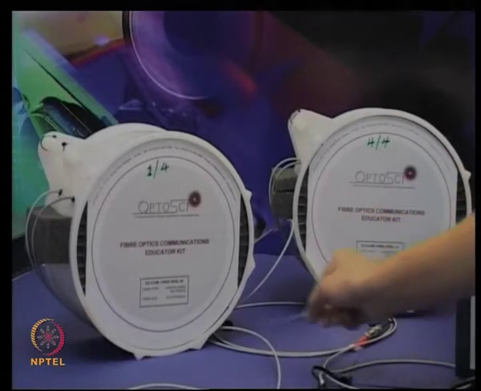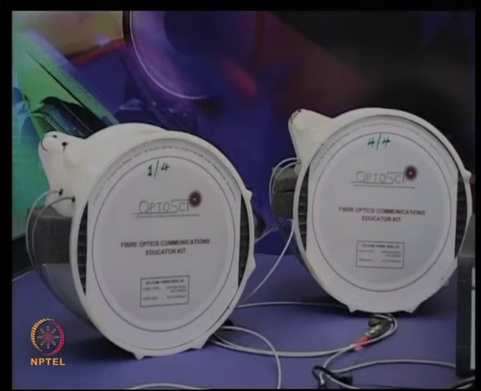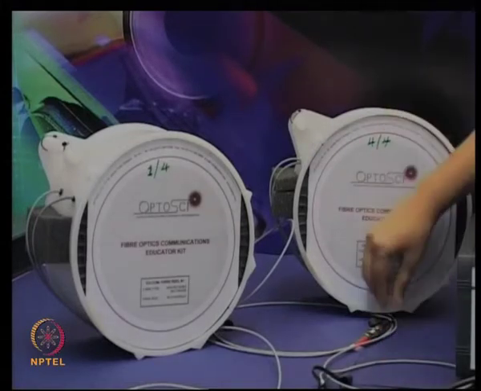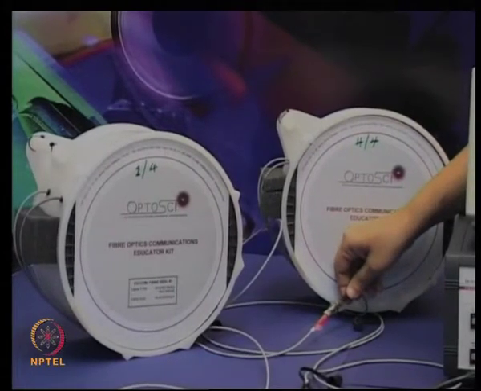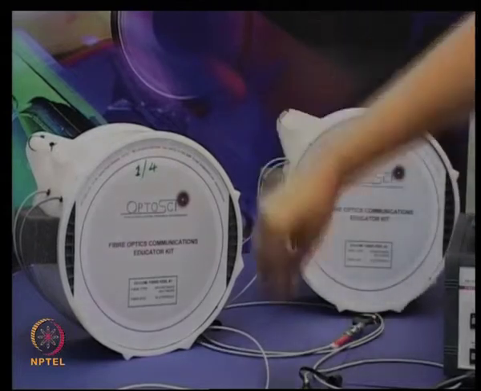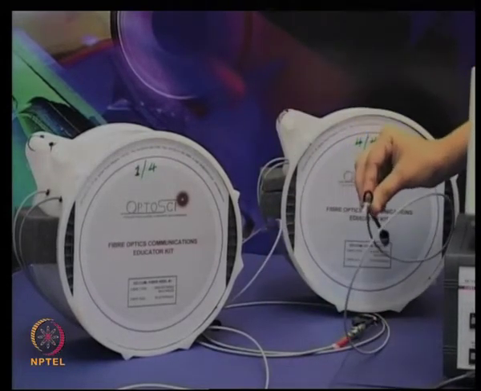We are connecting two spools via this connector. ST to ST type of connector is used to connect the two spools.